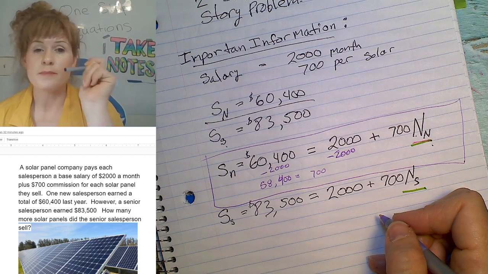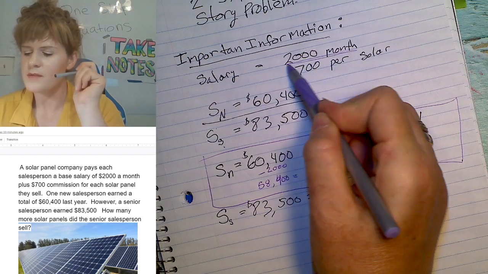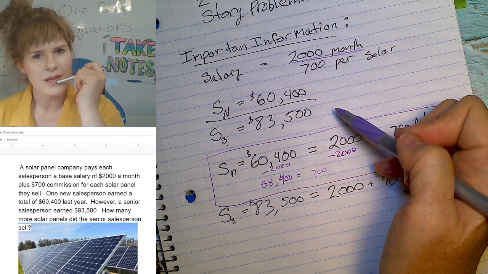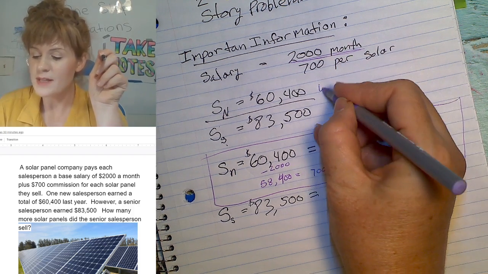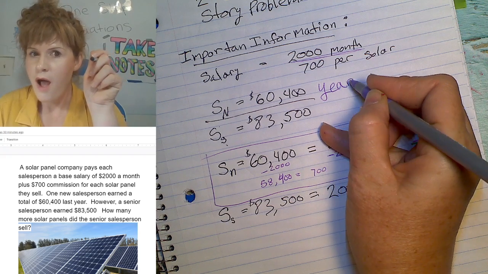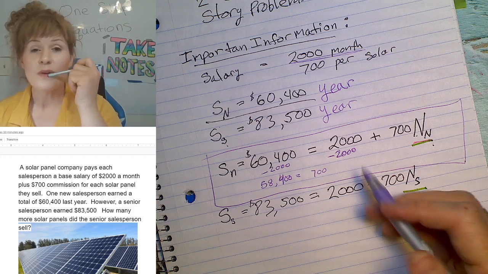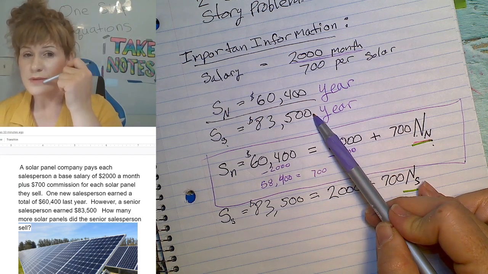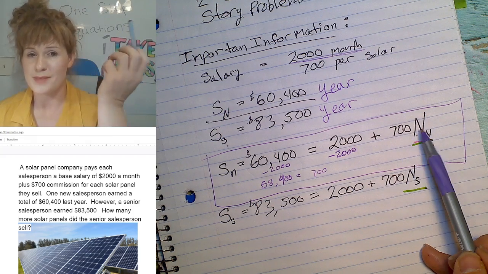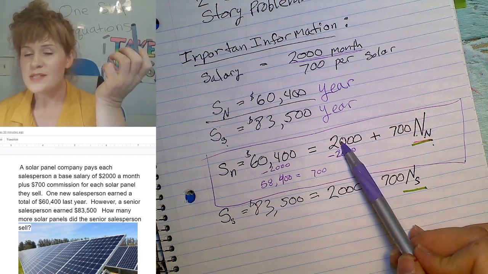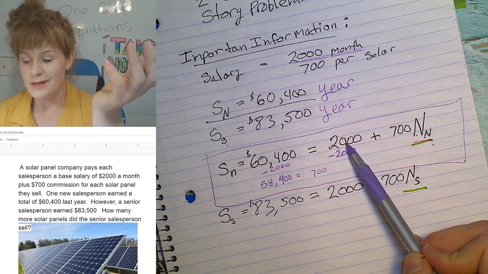Wait, I made a big mistake, a huge mistake. That's their salary per month. But the problem told us they made this much in a year. I made a huge mistake. Oh no. So if this is their year-long salary, then they didn't make $2,000 plus $700 times the number of panels. This $2,000 was just for 1 month, but there's 12 months in a year.